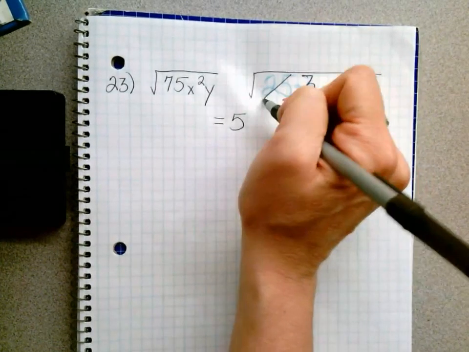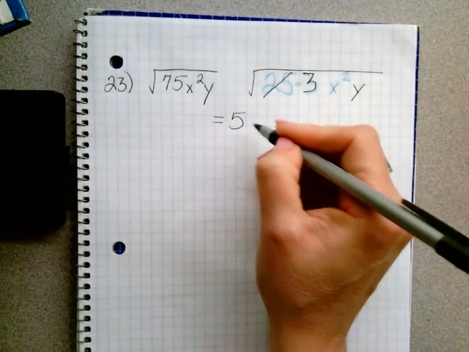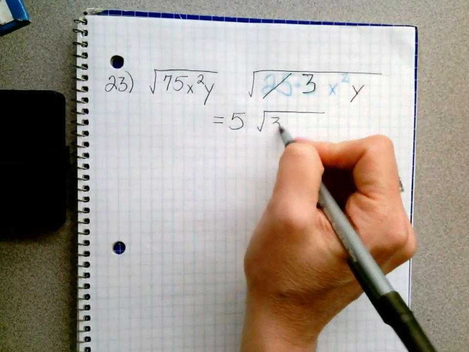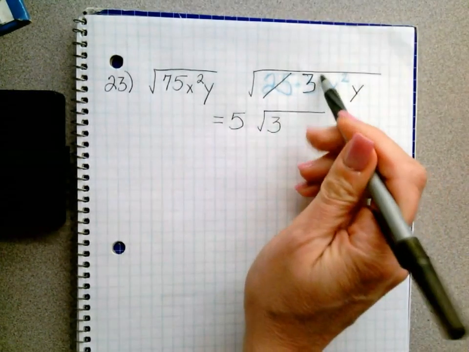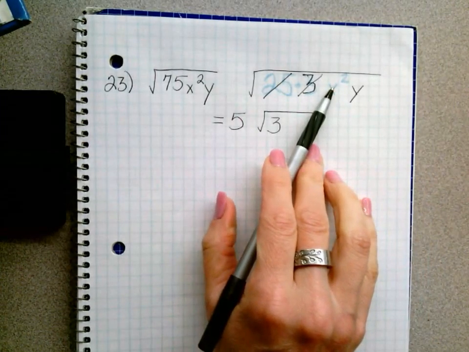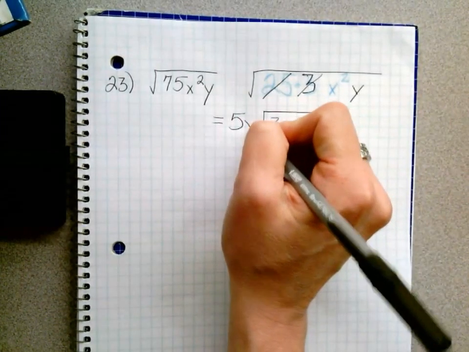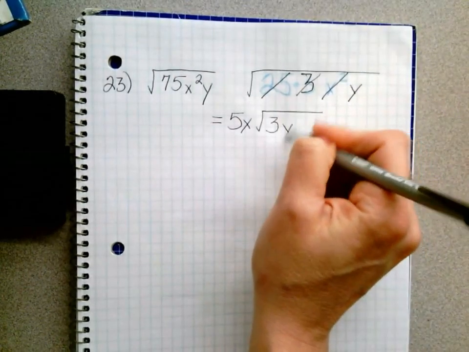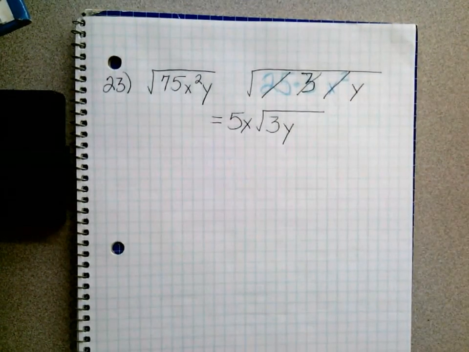Bravo. Comes out of the radical. The square root of 3, can't do it. The square root of x squared. X is right. Square root of y, can't do it. There is your simplest form.